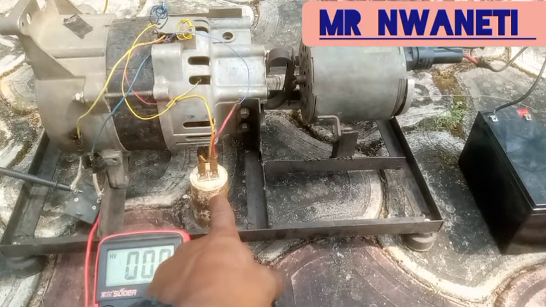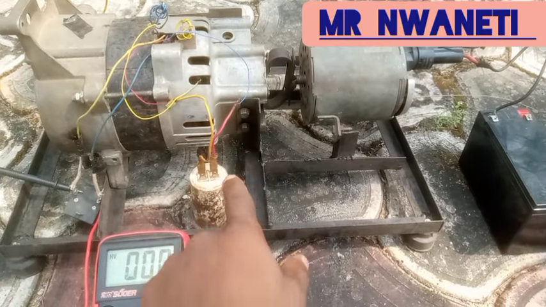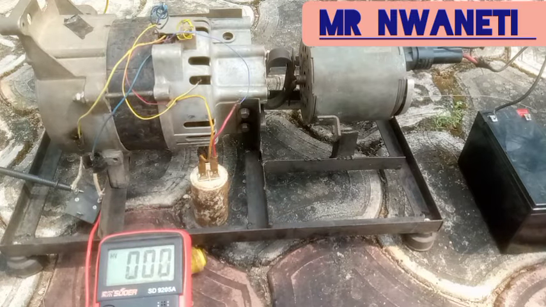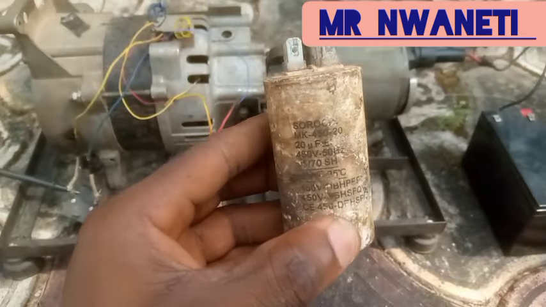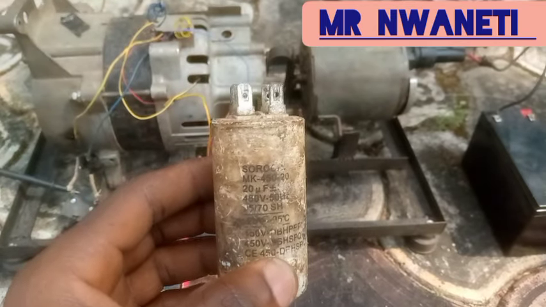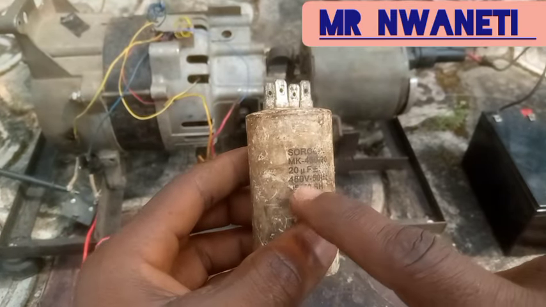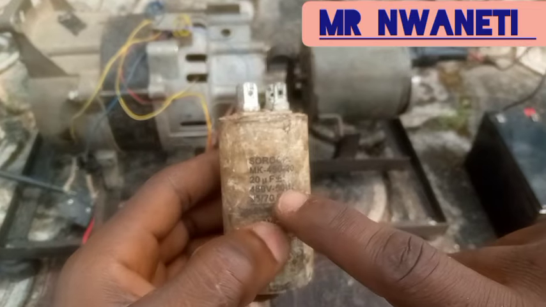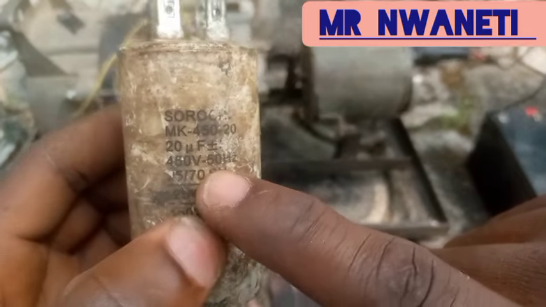Okay, now I connect it with the 24 UF microfarad capacitor. I have removed the 20 UF capacitor that I previously connected.